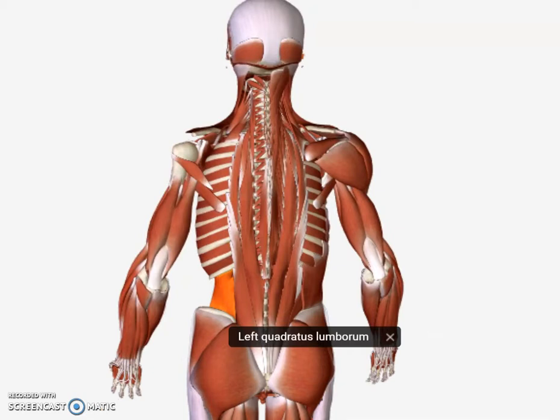This is the quadratus lumborum. It extends the vertebral column and lateral flexion. The origin is the iliac crest, and the insertion is the transverse processes of L1 to L4 and rib 12.